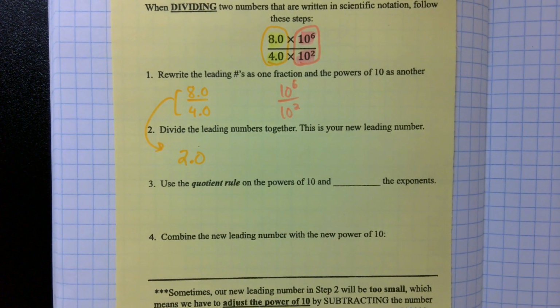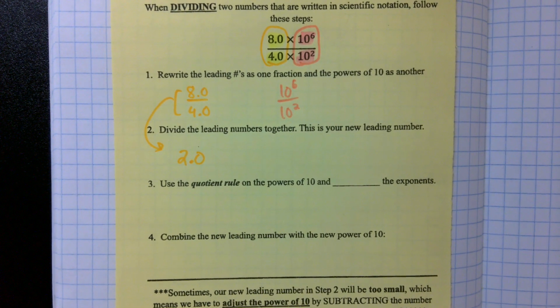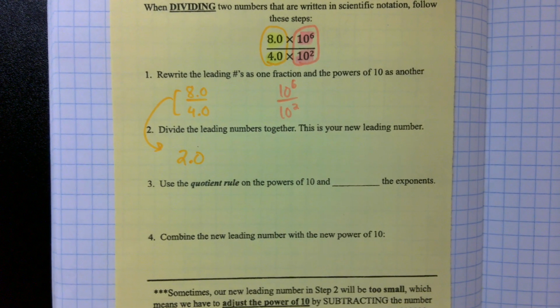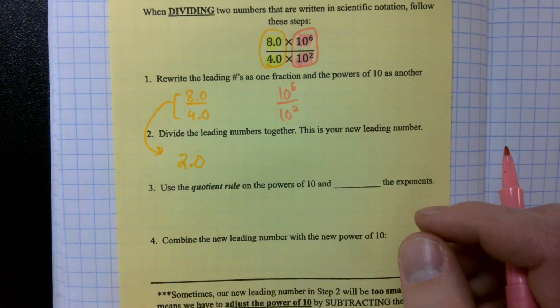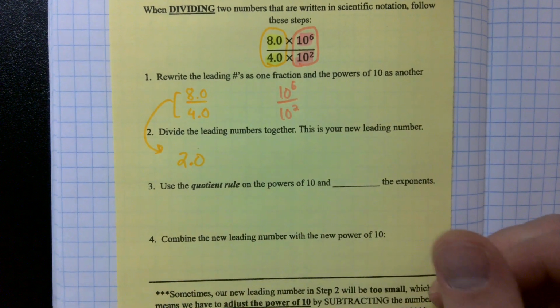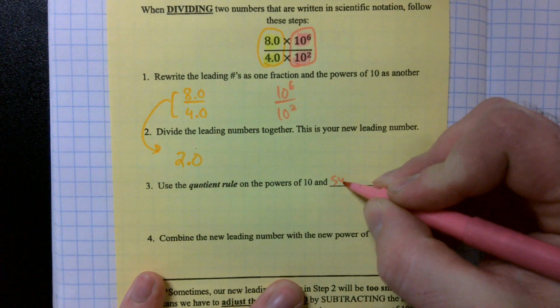And then instead of using the product rule with our powers of 10, we're going to do the opposite. We're going to use the quotient rule. Everybody say quotient. What is a quotient? The answer to a division problem, right? So the quotient rule tells me I need to do what with my exponents? Do you guys remember? Well, with the product rule we added, so with the quotient rule, we're going to subtract.